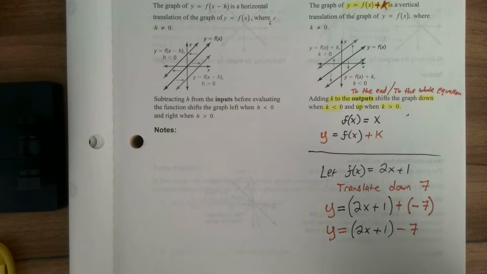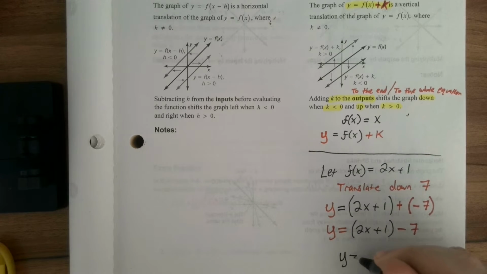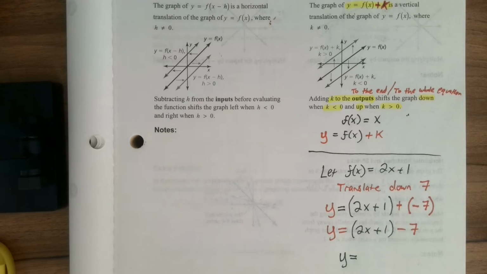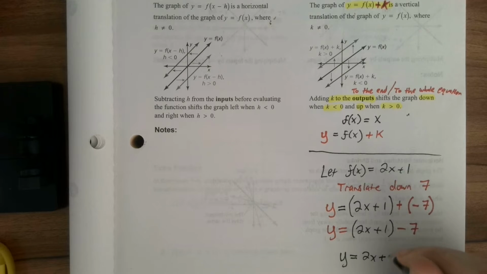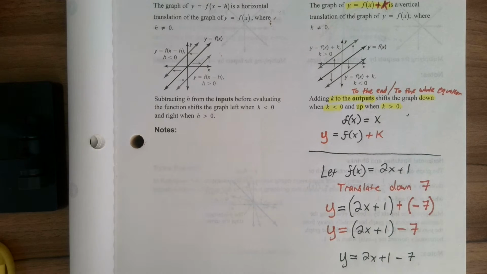Well, now we look at our equation, and we realize something. In this case, when you have a linear equation, if we have 2x plus 1, then -7, there's no reason we can't just write it without the parentheses, because there's nothing special happening with the order here.